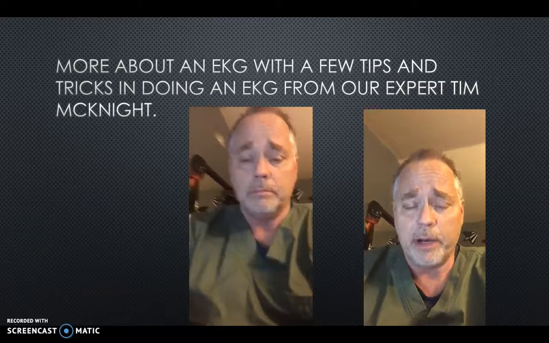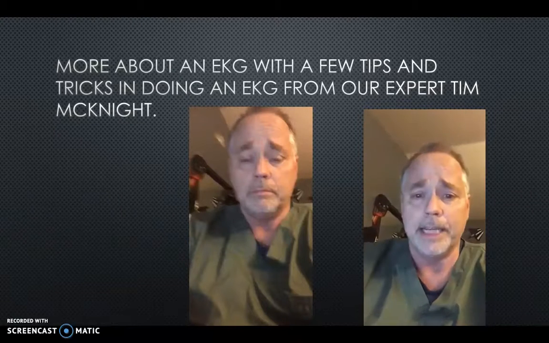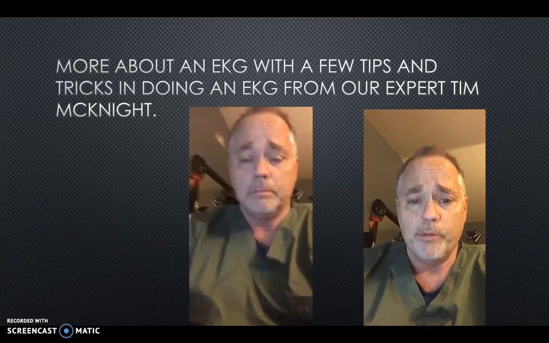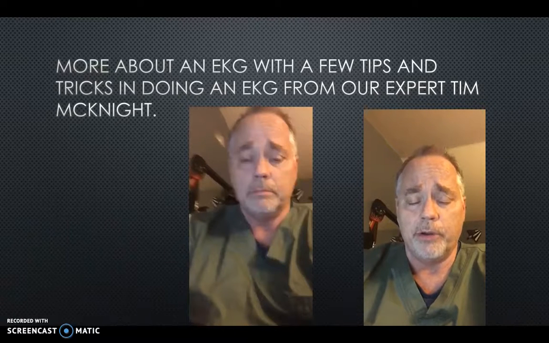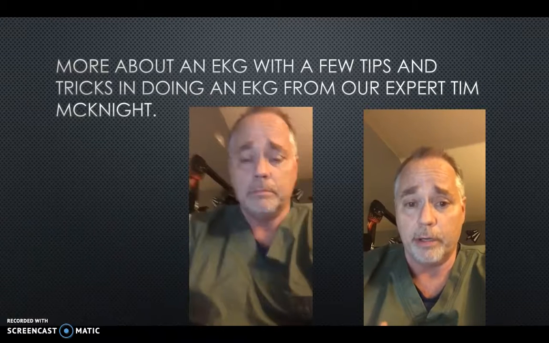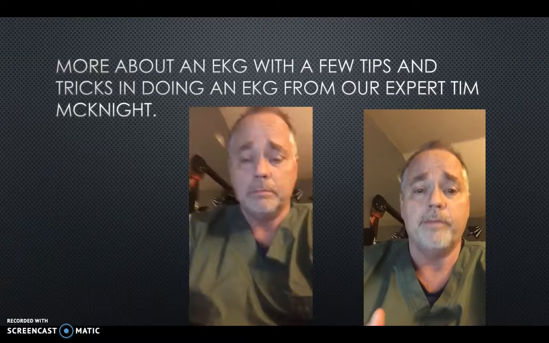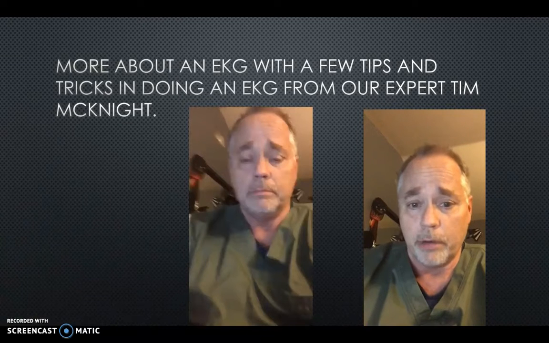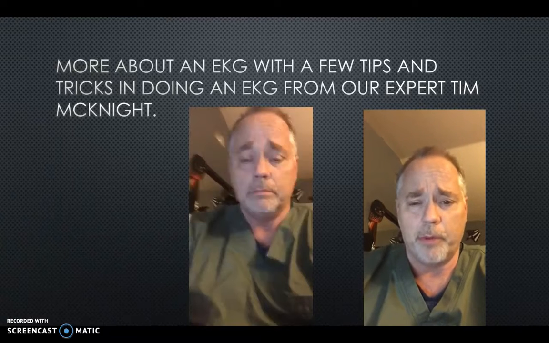You want to check for the placement of the lead itself. Sometimes altering slightly the placement of a lead will eliminate the artifact. And then your patient just moving as well. If you have your lower limb leads, or your leg leads, on the abdomen, sometimes just the motion of breathing can interfere with the quality of that tracing. What I would advise is to put those leads on the legs, because when you breathe, your legs don't usually move.